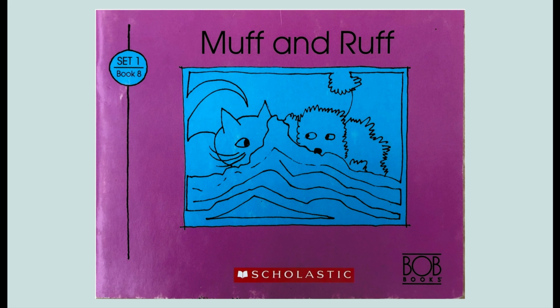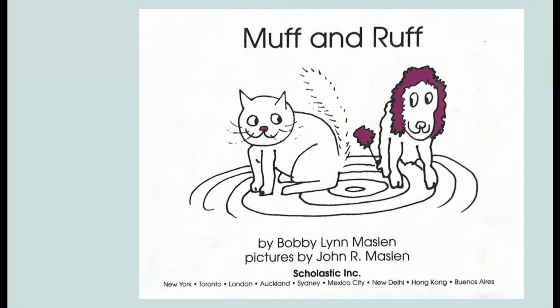Now we're going to read a new story today. The story title is Muff and Rough. Remember, boys and girls, when you see two F's together, we only make one sound of F. We make the first sound of F, and the second F is silent. Muff and Rough. I wonder if Rough and Muff are a cat and a dog. Let's see.